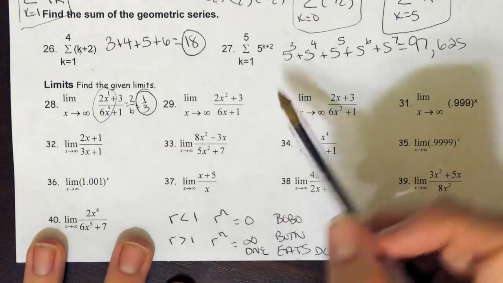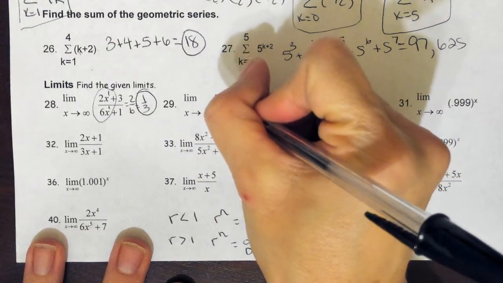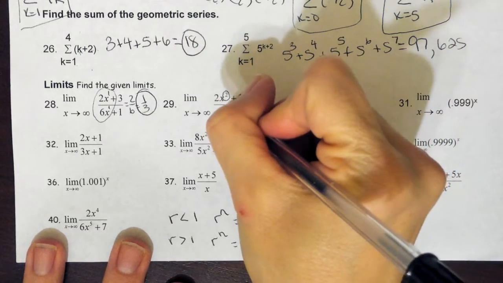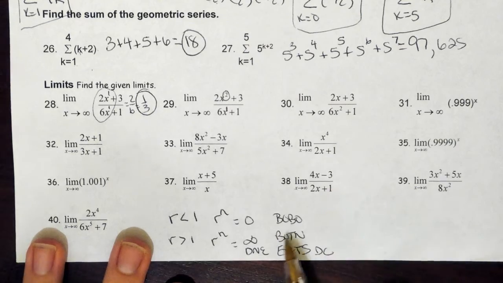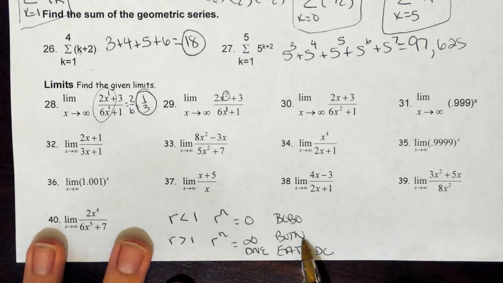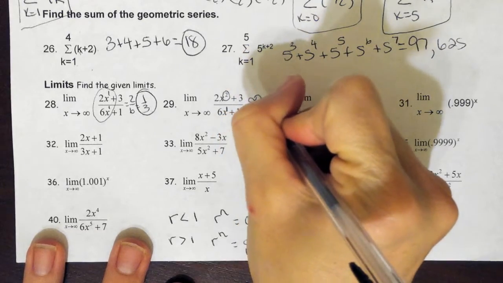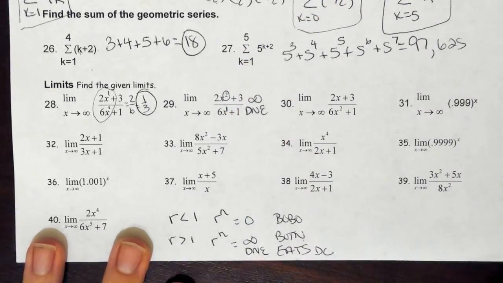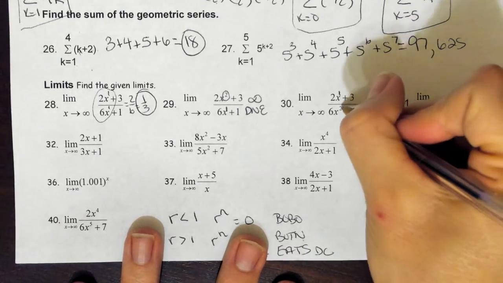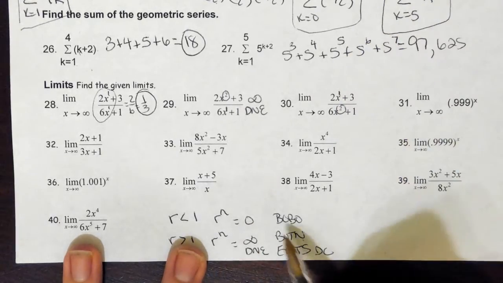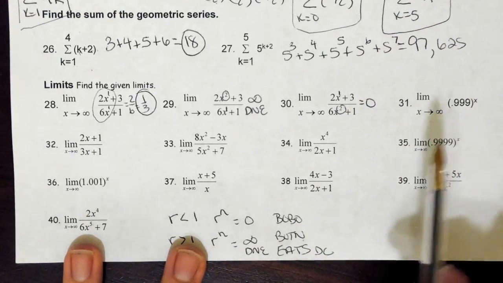Number 29, I've got another rational. So my biggest exponent on top is a 2. The biggest exponent on the bottom is a 1. So this time, it's bigger on the top. Bigger on top, it goes off to infinity, which means it does not exist. Number 30, another fraction. I have a 1 on top, that's my biggest one, a 2 on the bottom. So this time it's bigger on the bottom, so my limit approaches 0.